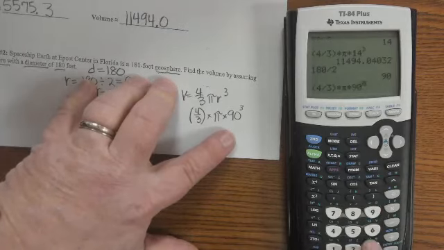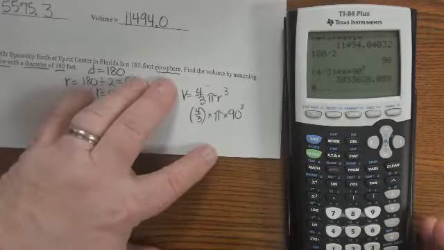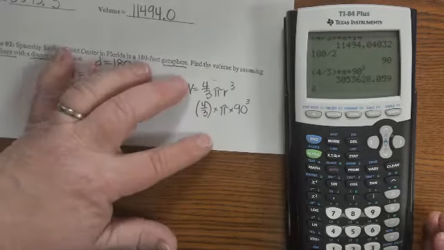Divide up to the power of 3, get out of exponent land, and hit enter. Ooh, look at this number. We're going to round this to the nearest tenth.